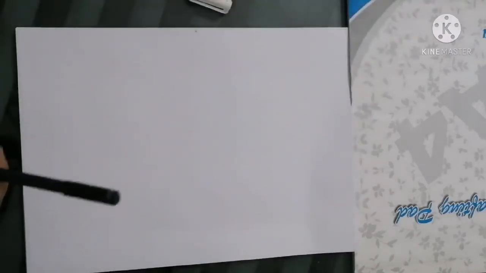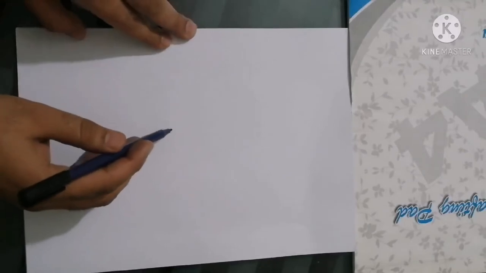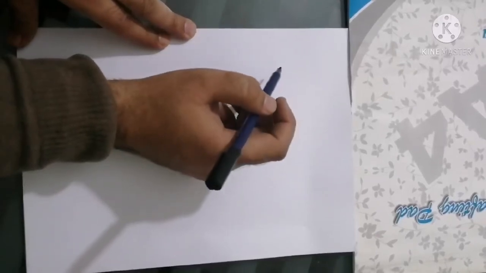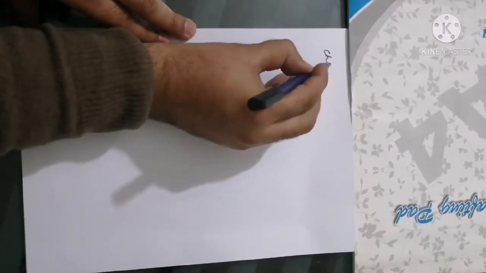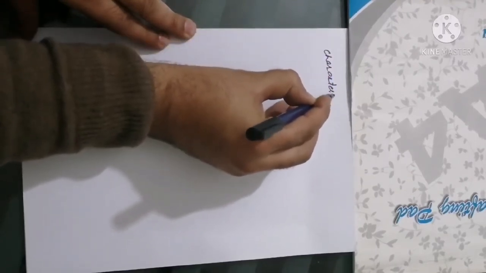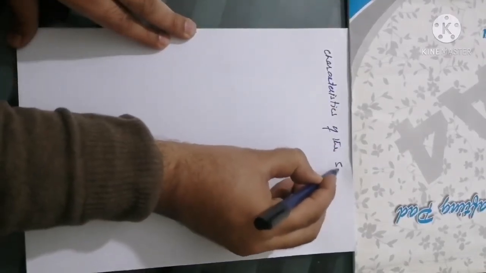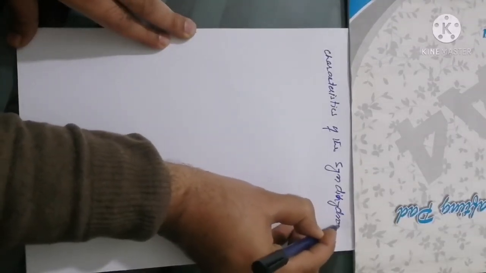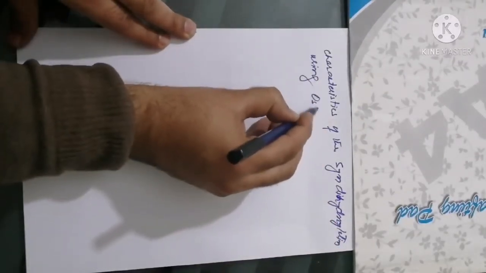Okay, let's go and study a few specific examples of this syn hydroxylation, syn dihydroxylation. We will call it syn dihydroxylation because the two hydroxy groups are now attached on the same side. What are the characteristics of this reaction? Now we are going to study the characteristics of the syn dihydroxylation using osmium tetroxide.